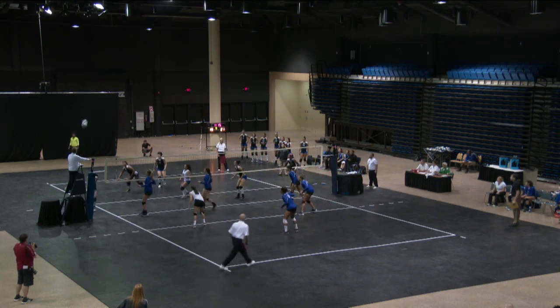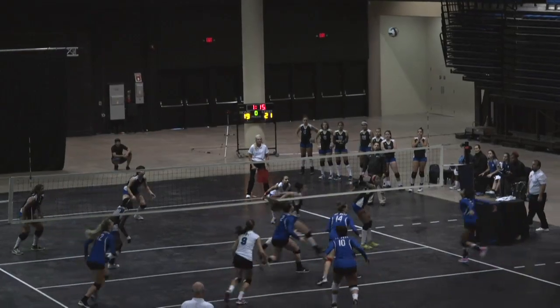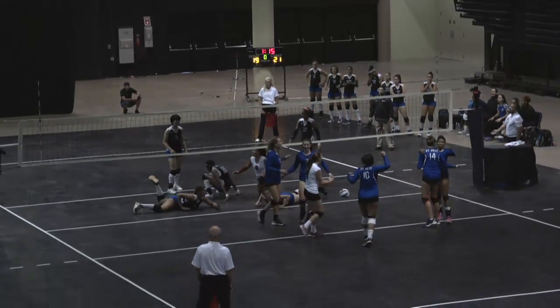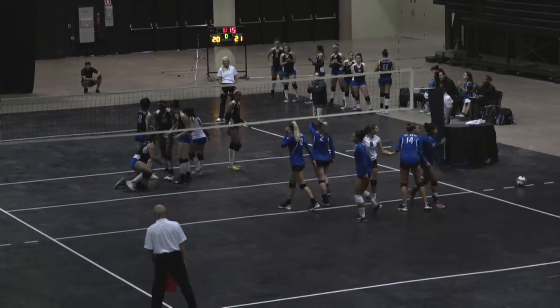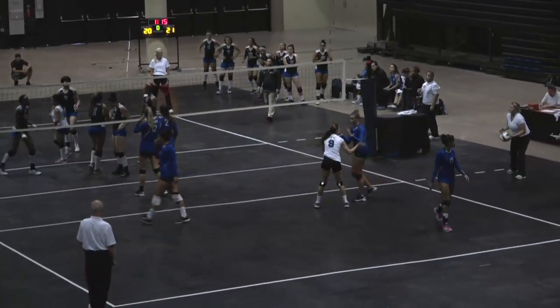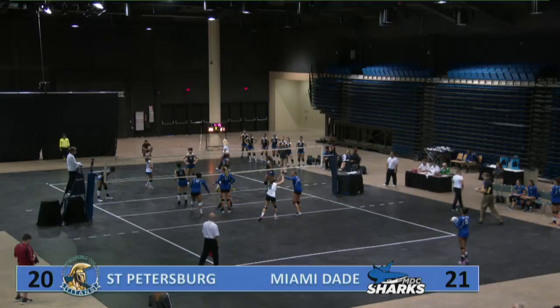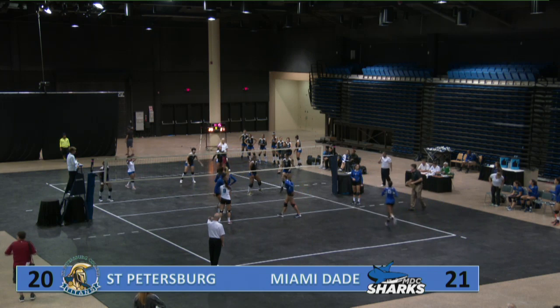Good hit, dug up by Miami-Dade. Texas gets it up to Tight. Anna Carolina one more time, dinks it over. And a point for the Lady Titans. Great perseverance. They had 3 or 4 opportunities on that possession, but were unable to capitalize, and they finally get the point. 20-21 as Anna Carolina gets the point, earns the serve here in this first set.